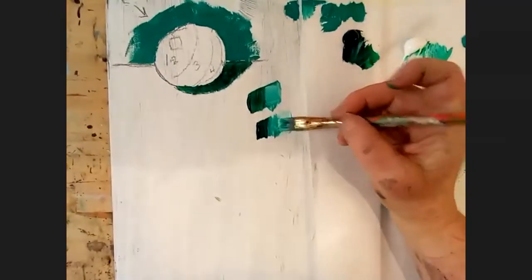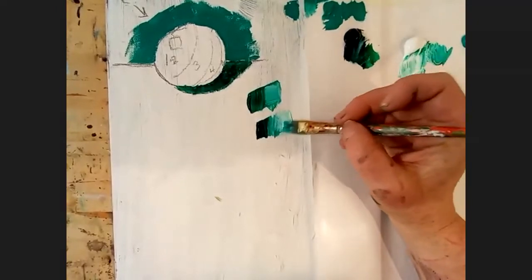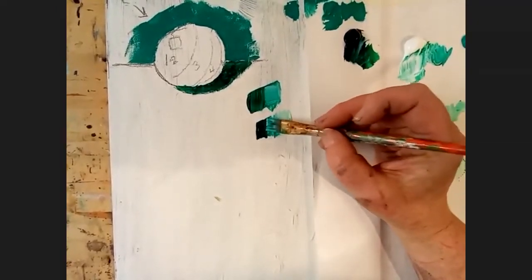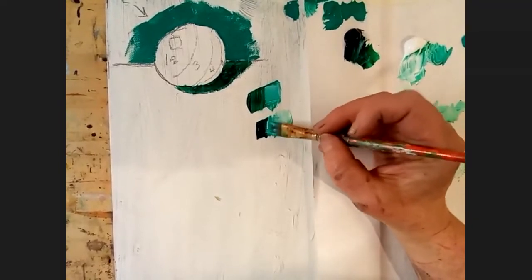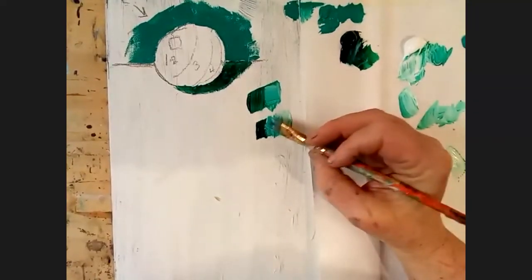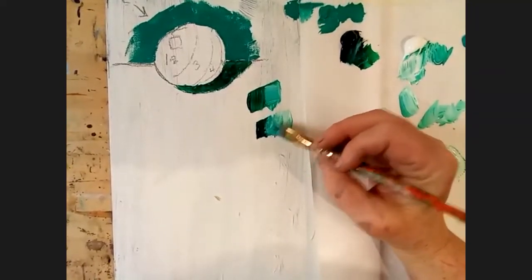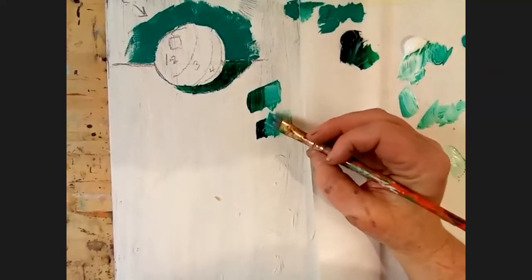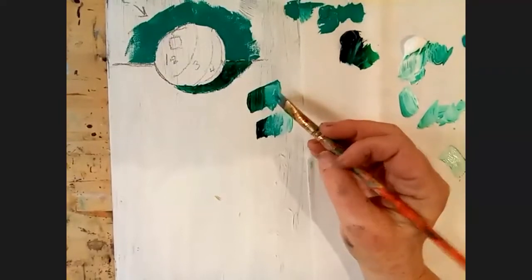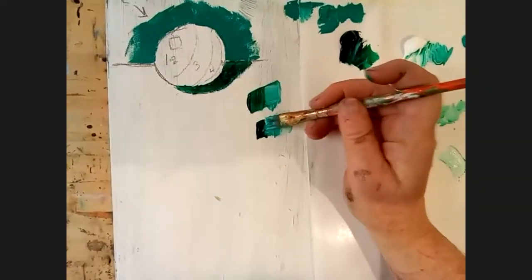You can see it's a little harder. It's easy to kind of move your line, right? It helps to have both of them wet. Can you see the difference? I'm doing a lot of tapping, still using that flat brush, but I don't want this strong line. I want my transition to be softer.